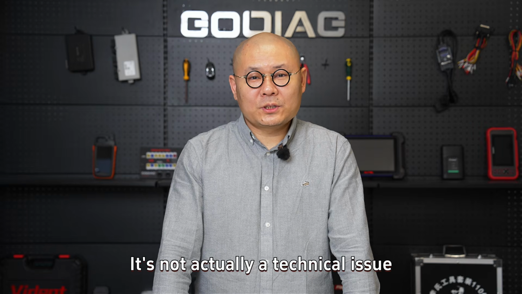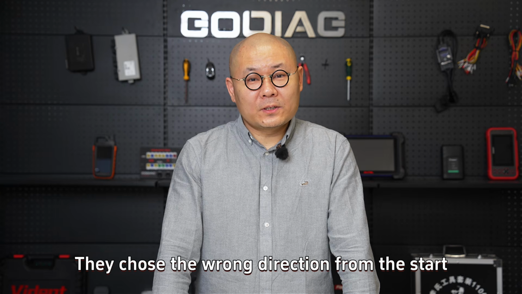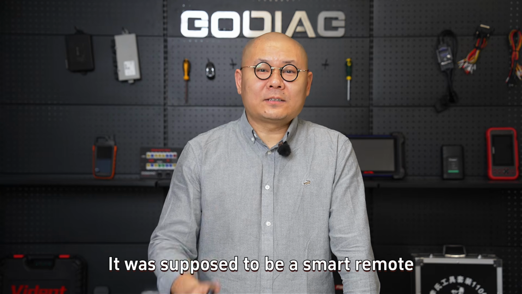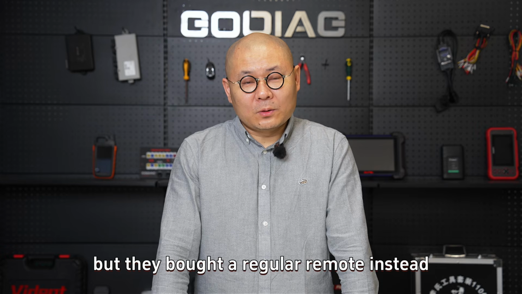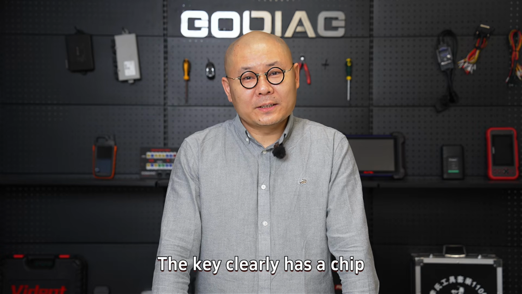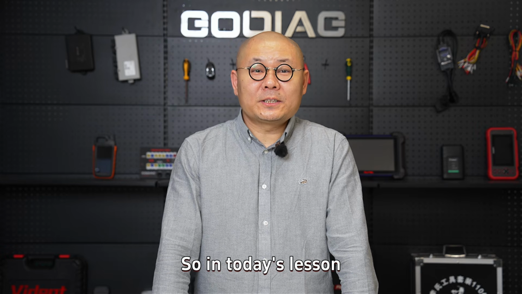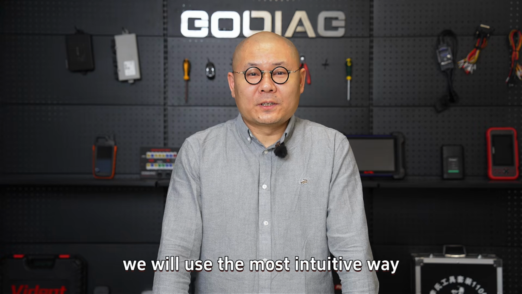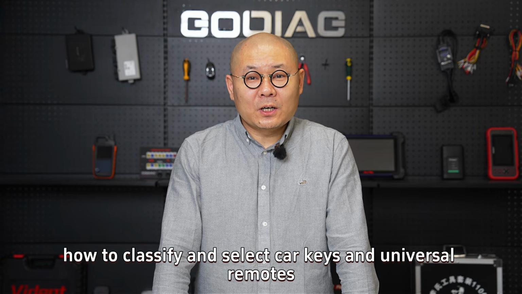Many beginners fail at key programming. It's not actually a technical issue. They chose the wrong direction from the start. It was supposed to be a smart remote, but they bought a regular remote instead. The key clearly has a chip, but they only cut the blade. So in today's lesson, we will use the most intuitive way to teach you how to classify and select car keys and universal remotes.